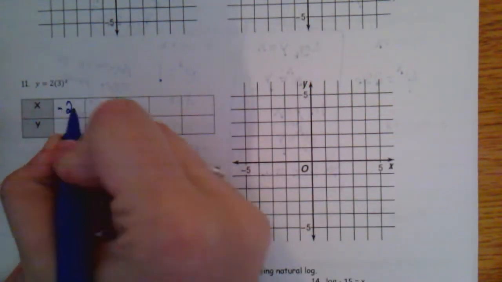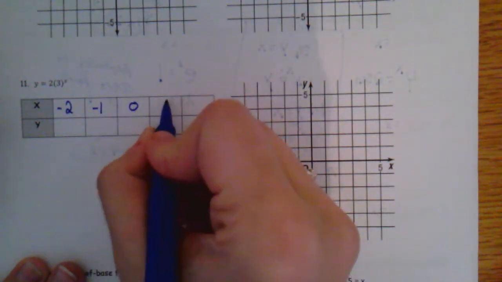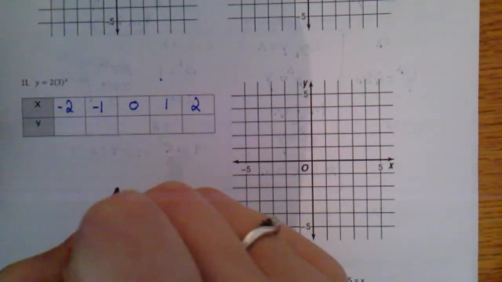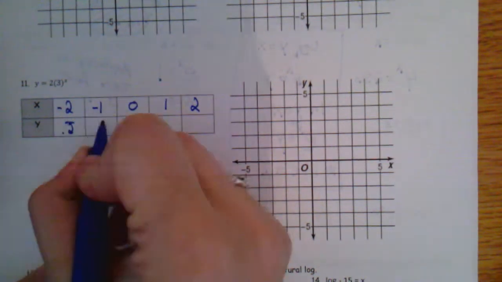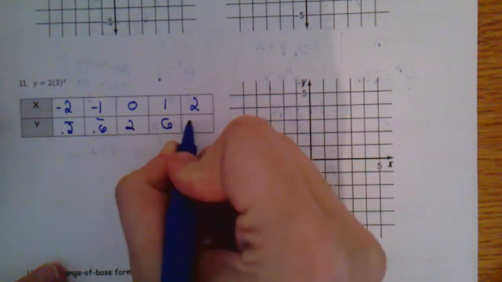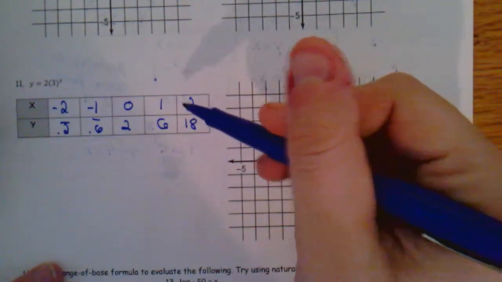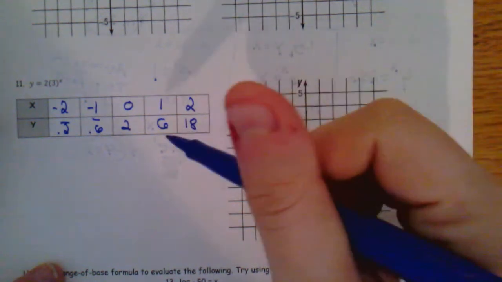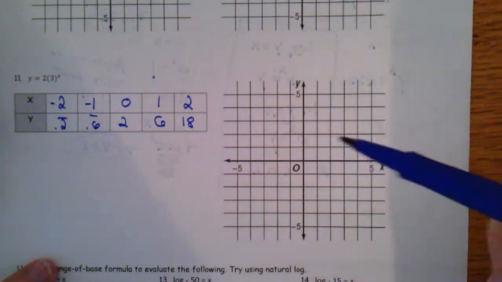So if we pick some reasonable numbers, let's say -2, -1, 0, and 1, 2, those are my go-to numbers. Odds are you're going to be pretty reasonable within there. You will get about 0.2 repeating, 0.6 repeating, 2, 6, and 18. 18 is kind of high, that will be off my graph, but at least all my other ones will be in. 4 is all you need on your graph, but you do want at least 5 in your table. But if you only can graph 4, that's okay.